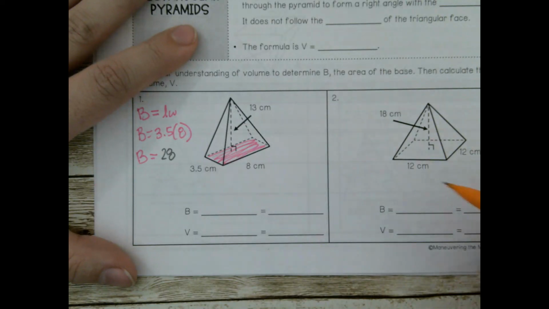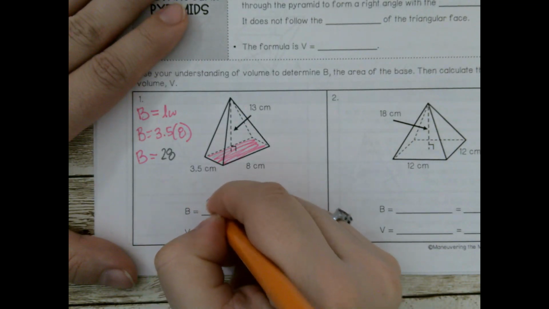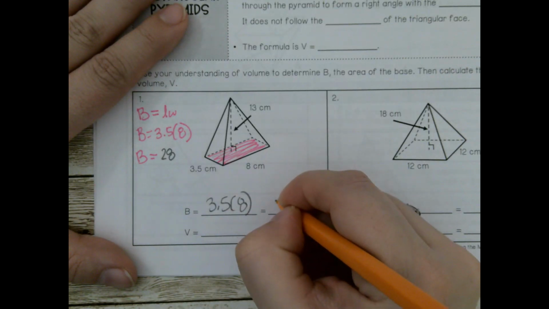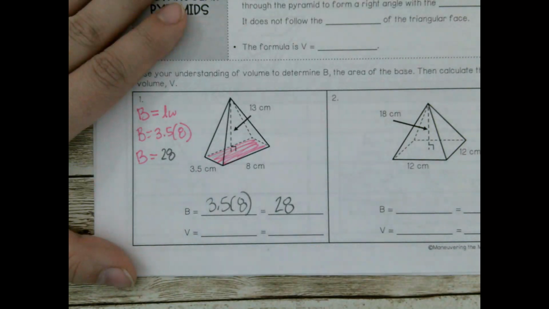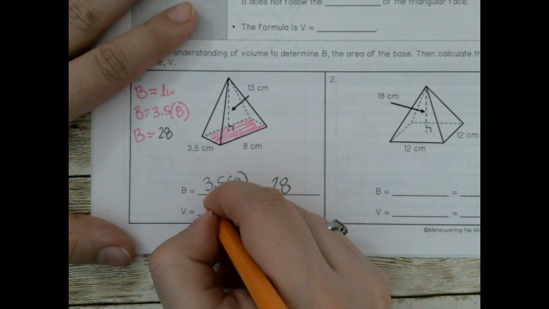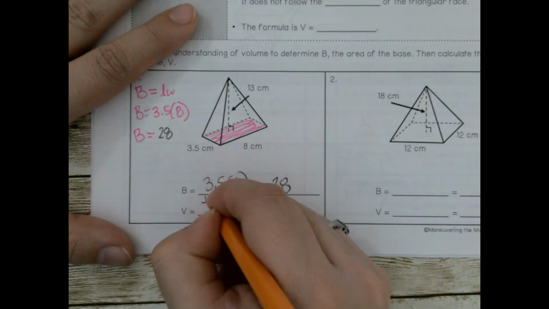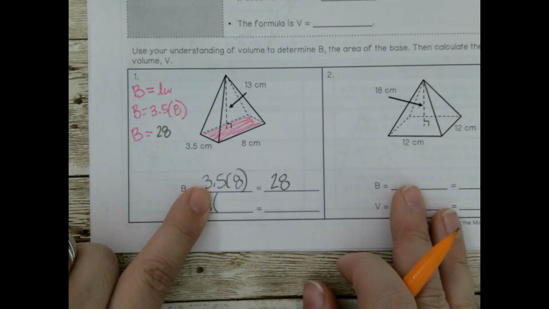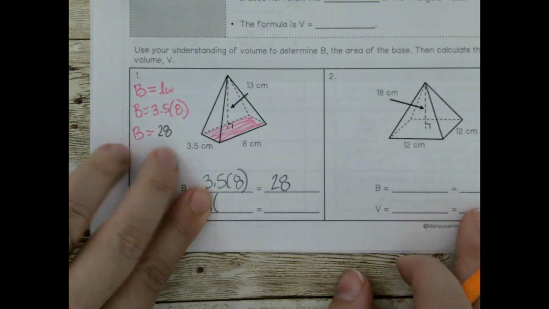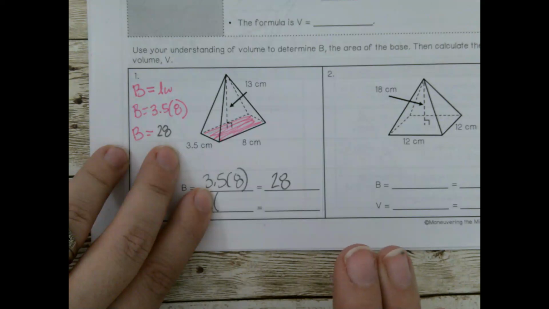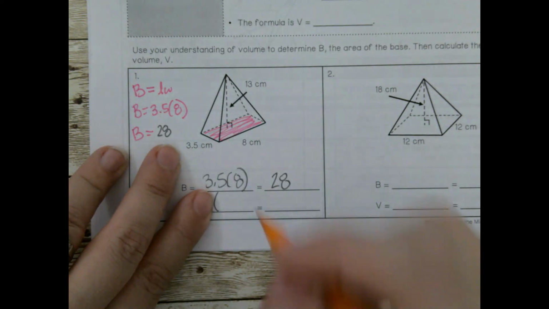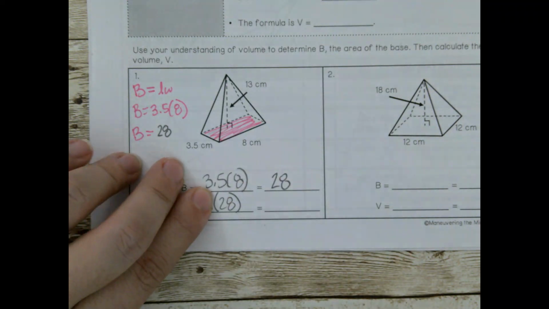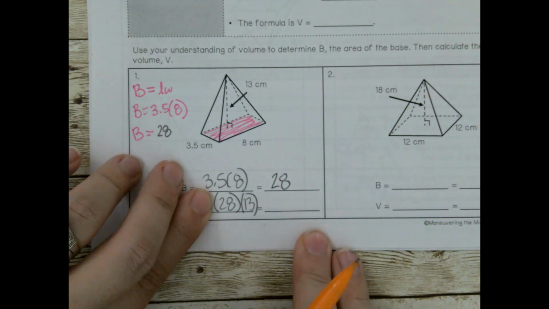Okay, so for area of base, it's the same as we did with prisms. With the prism, we did area of base, which is 28, times the height. What's the height? 13.